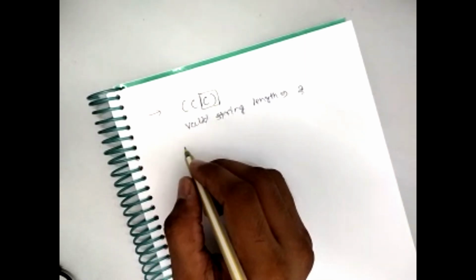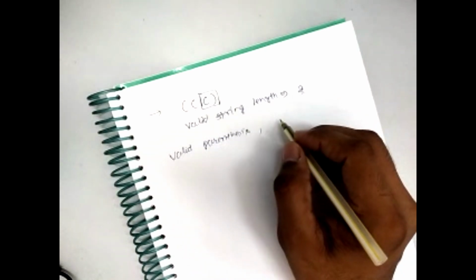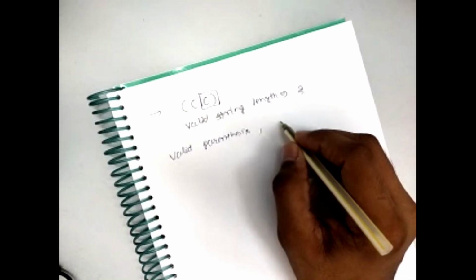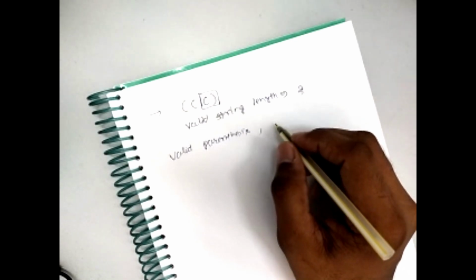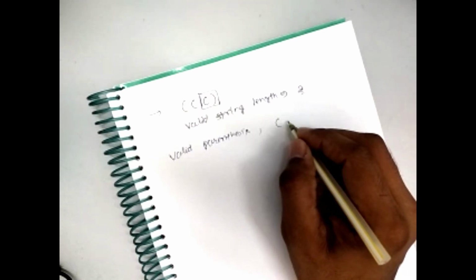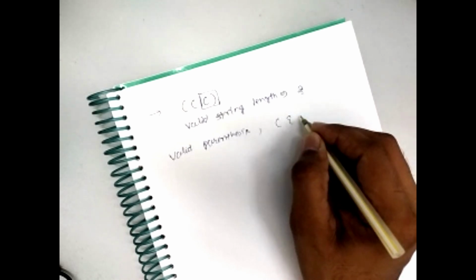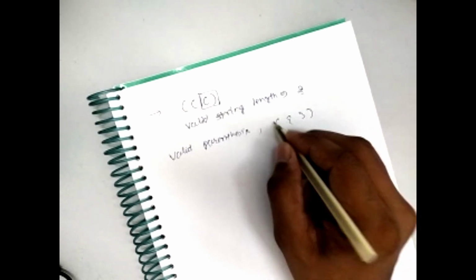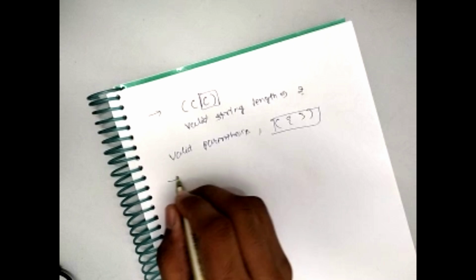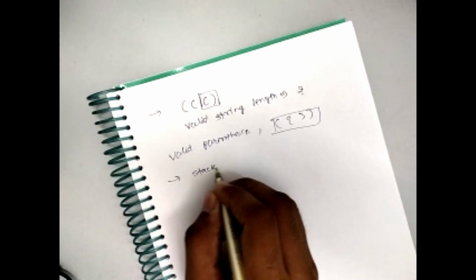When you are solving a question about valid parentheses or anything related to it, you have to validate whether this kind of string is possible or not, or whether it is a correct answer or not. So the first thing that comes to our mind is a stack.